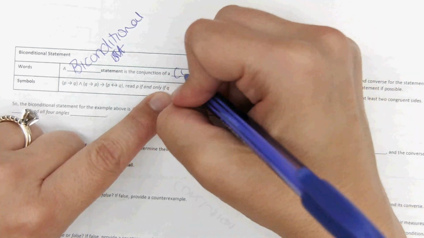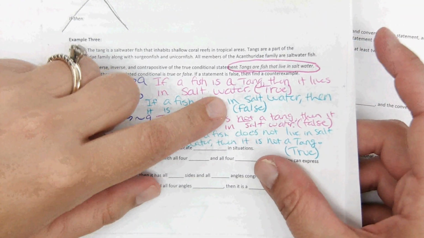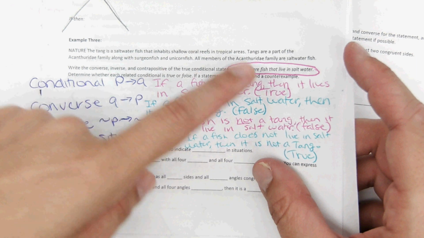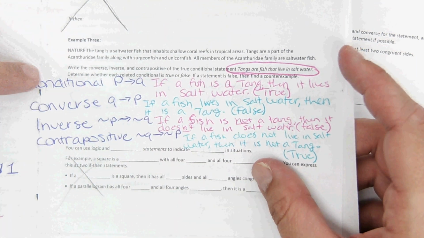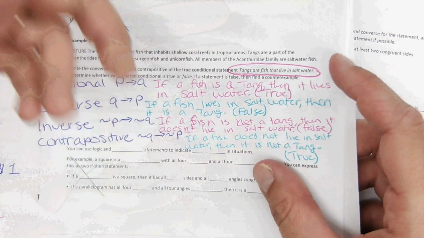A biconditional statement is the conjunction of a conditional and its converse. Okay, what does that mean? In some situations, for example, our conditional and our converse are not both true. In our earlier example, our conditional was true, but our converse was false. But in some situations, both are true.